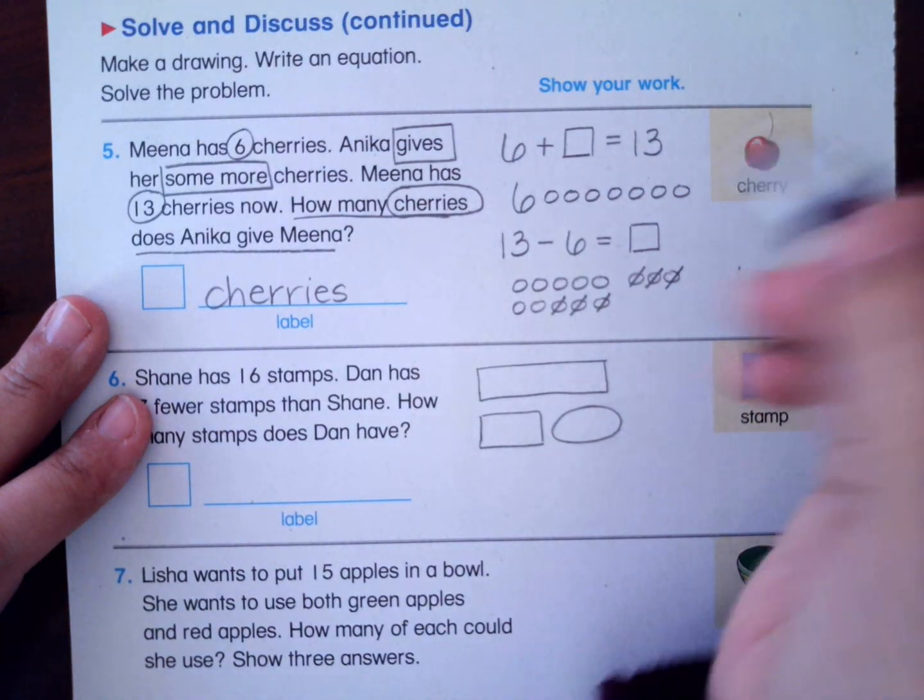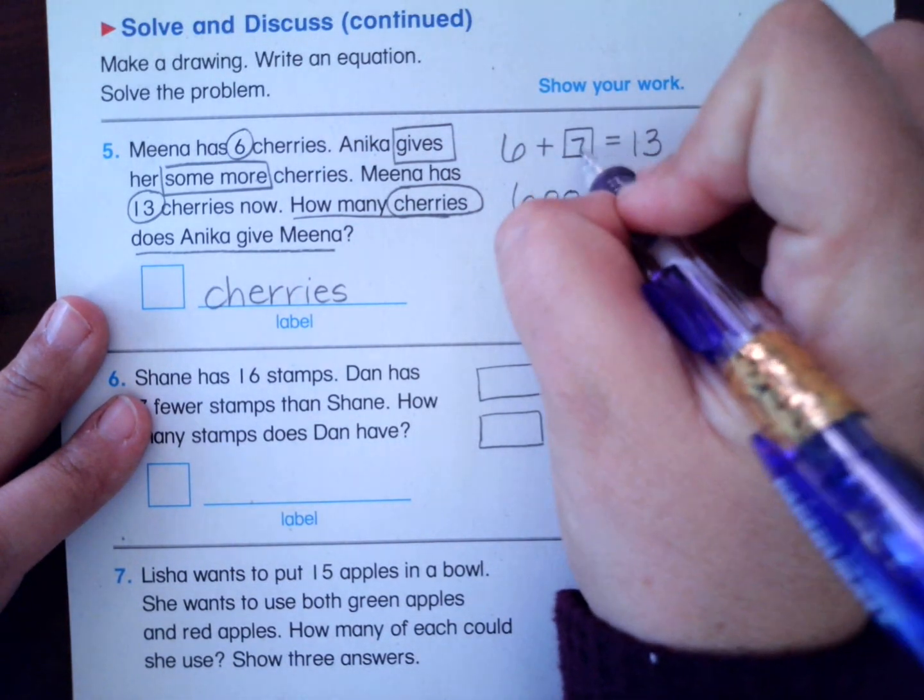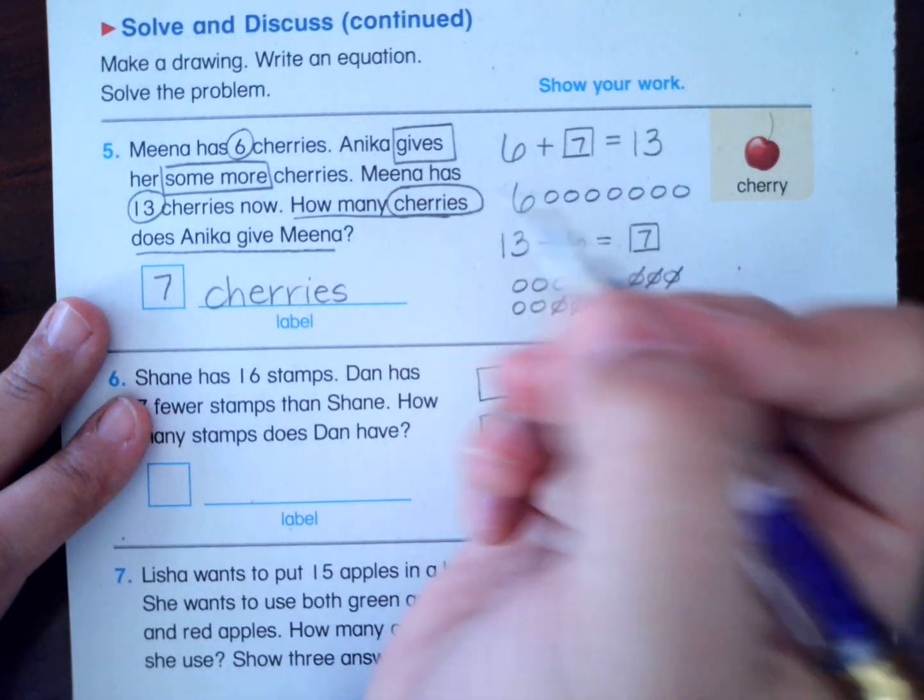Either way, I'm going to get an answer of 7. 7 cherries.